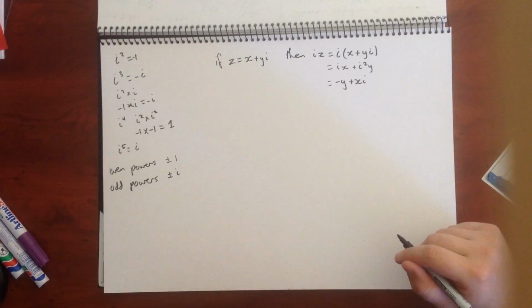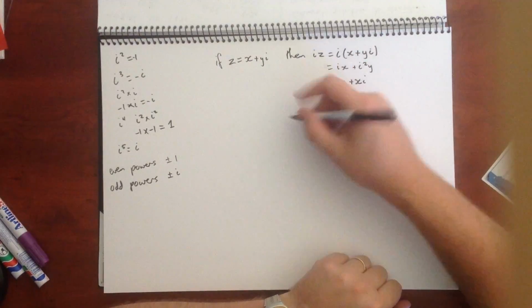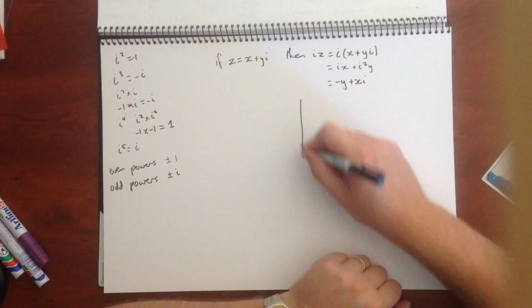Okay, what that does is it actually rotates graphically by 90 degrees our value of z.